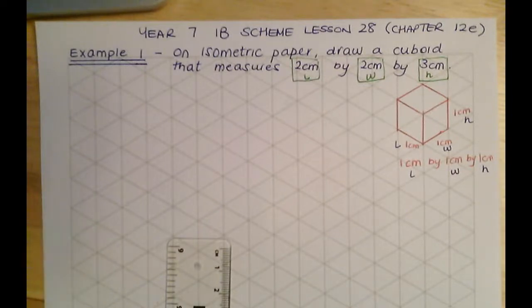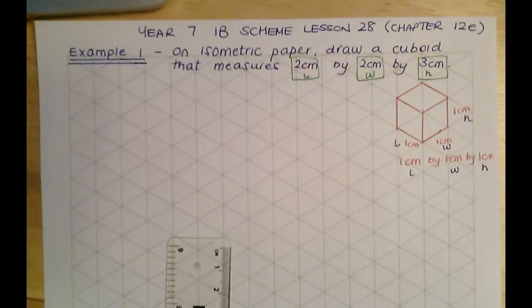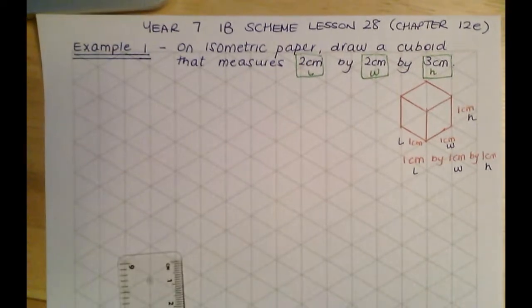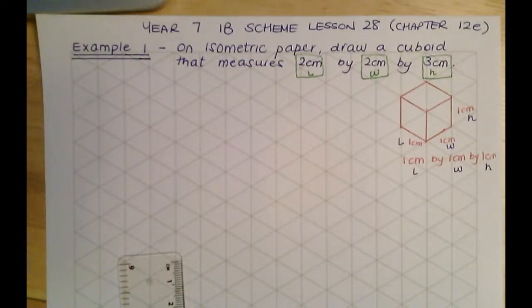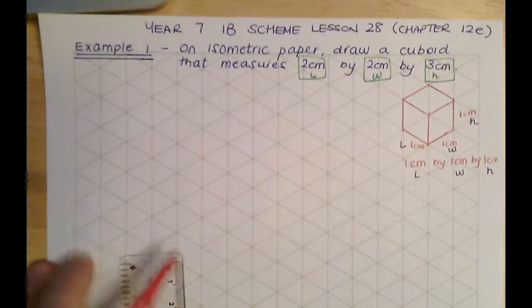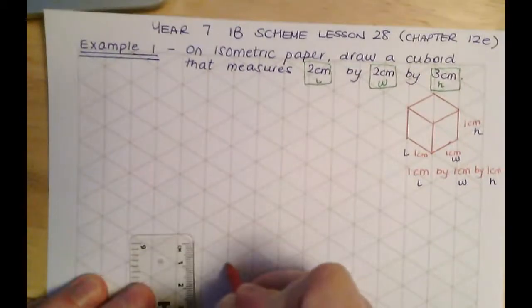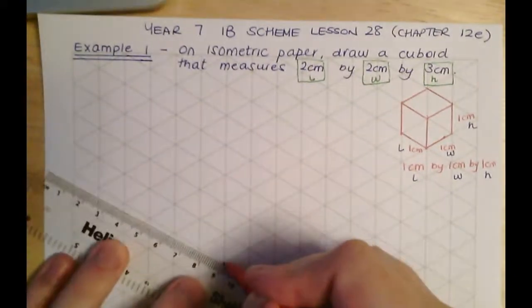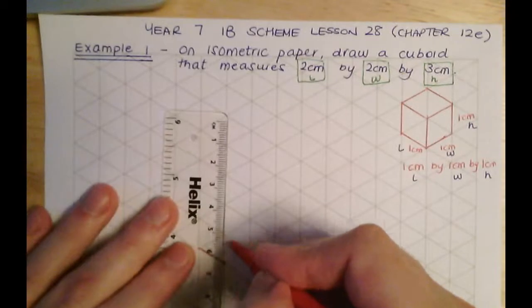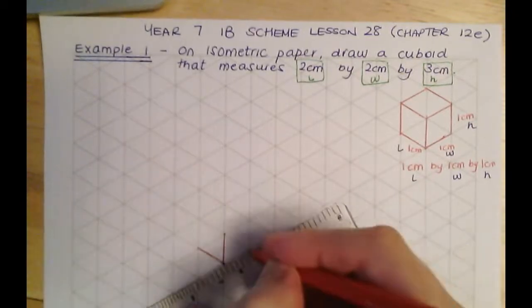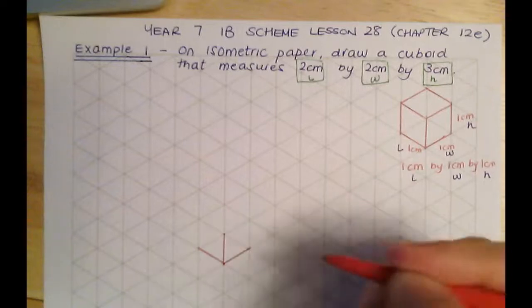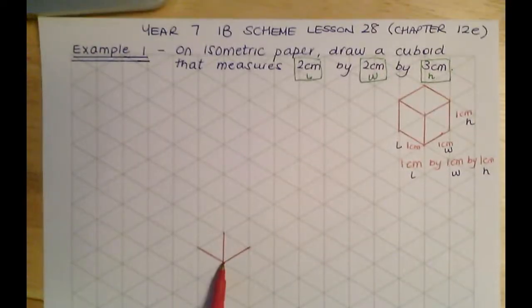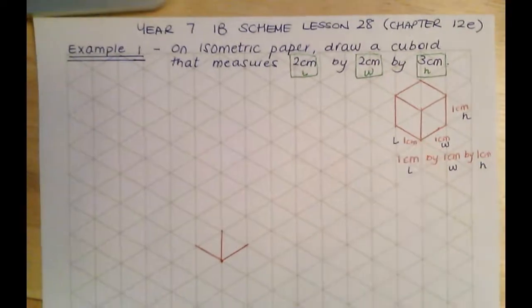Now, top tip on where to start is to really clearly mark where your starting point of your diagram is going to be. It doesn't really matter where this is, but don't do it too close to the edge, otherwise your shape might not fit. So I'm going to start here. And the best way to do this is to draw this. Again, I'm doing this in pen just so it shows up on the video, but please do it in pencil. So that is going to be the start, or the corner, of my cuboid.